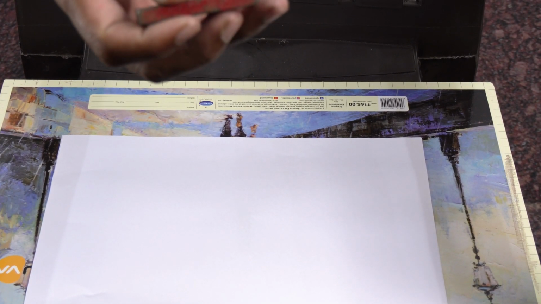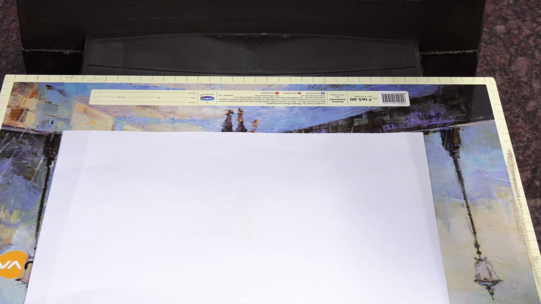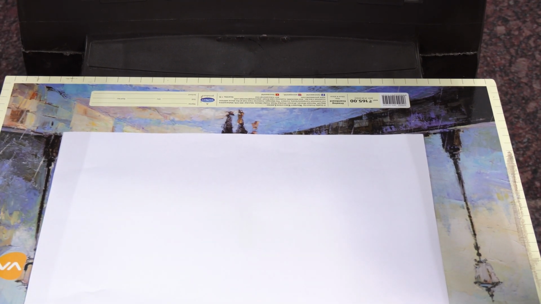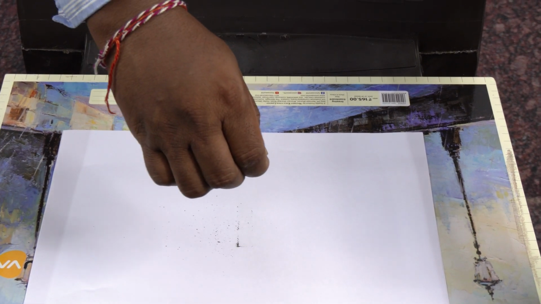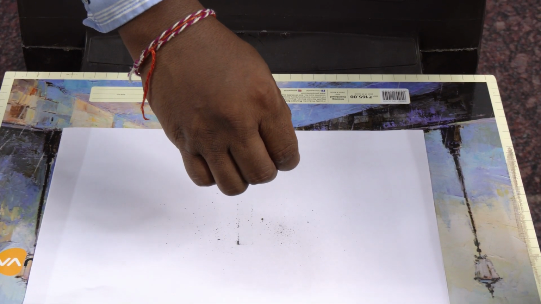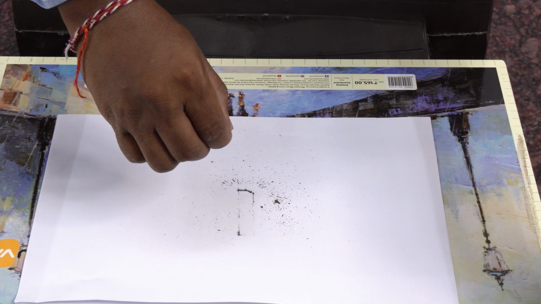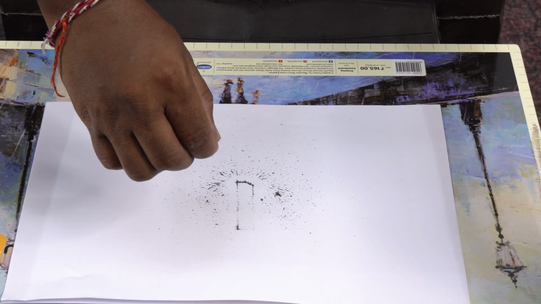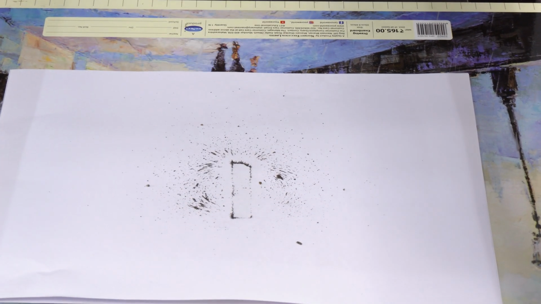Those small particles are called iron filings. Now we are going to add those iron filings. When I add these iron filings on this surface, you will see one particular pattern. Are you able to see this pattern?